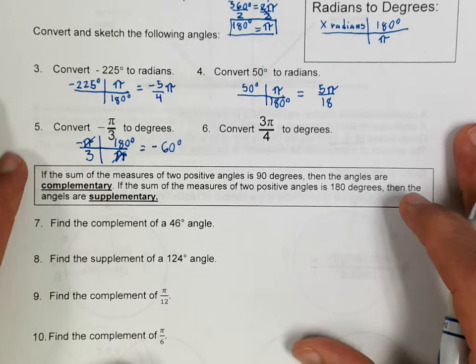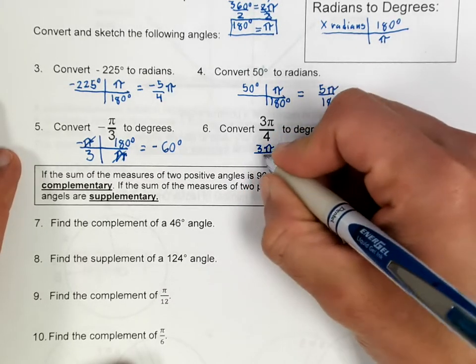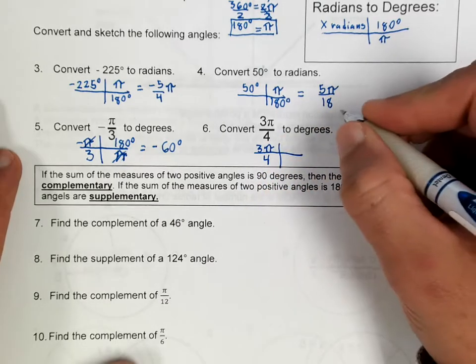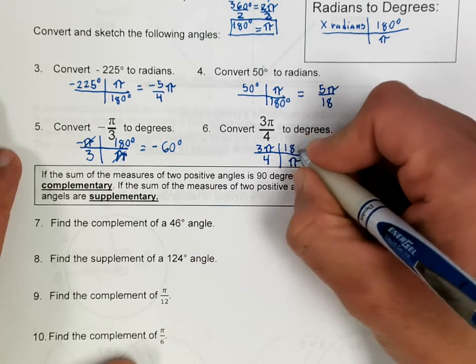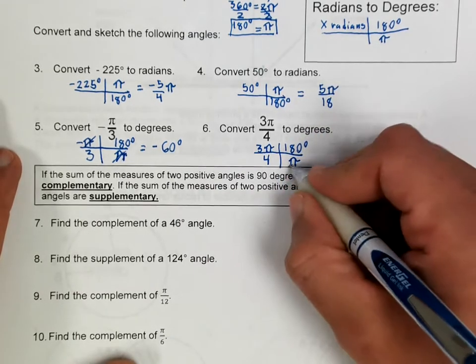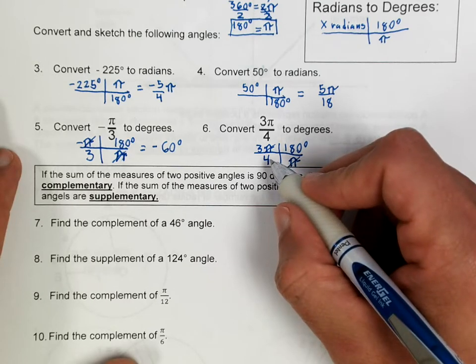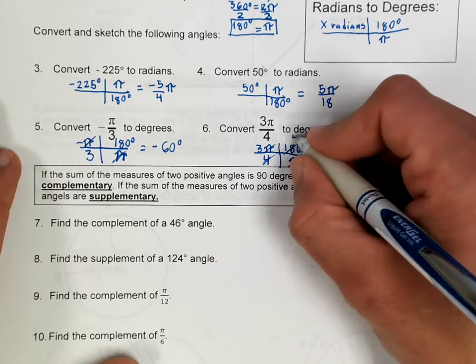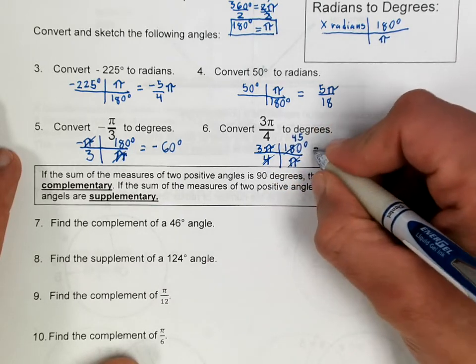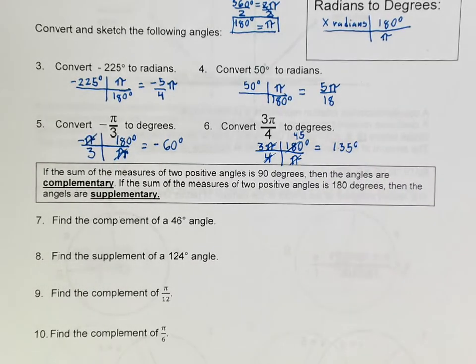if I have something like this, it's the same idea. Right? I'm going to put it on the same little conversion table here. Remember, if I'm trying to cancel pi, well, pi I'm going to put on the bottom, and the conversion is 180 on top. So pi's cancel. Let's see, that 4 and that 180 would reduce to 45. So I have 3 times 45, which is 135 degrees. Okay, so that's essentially how you convert radians to degrees and degrees to radians.